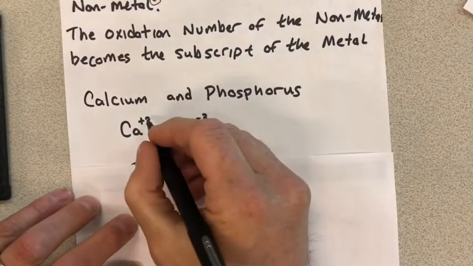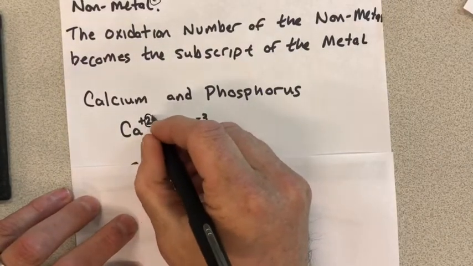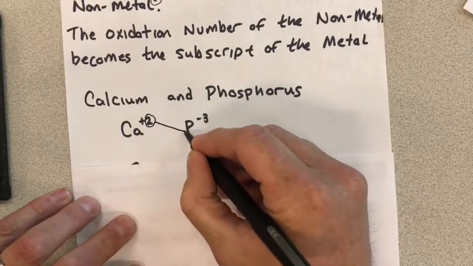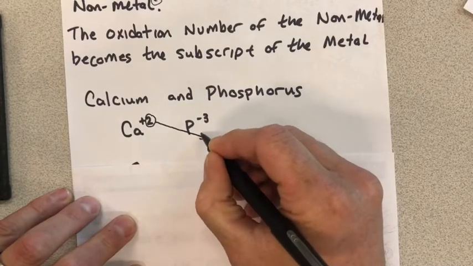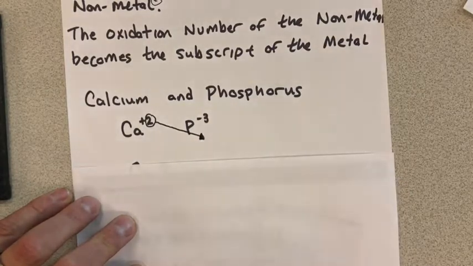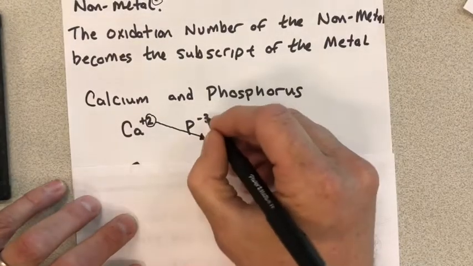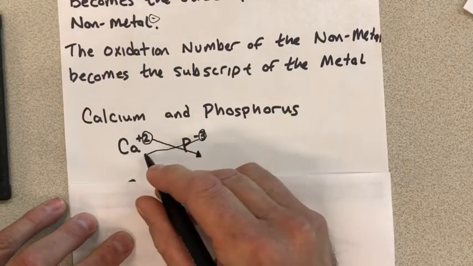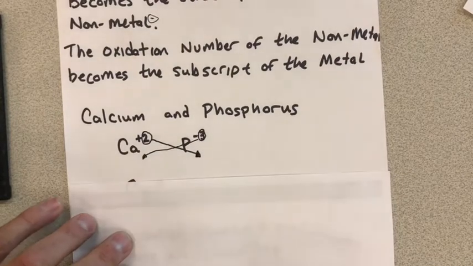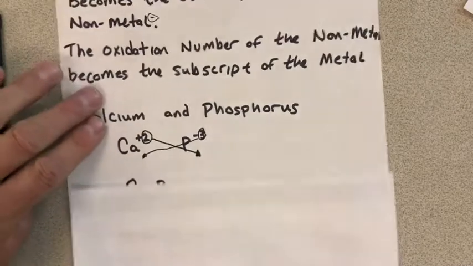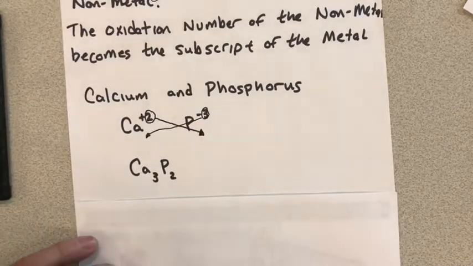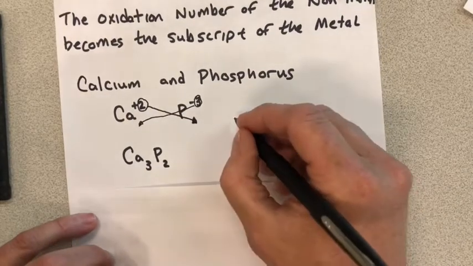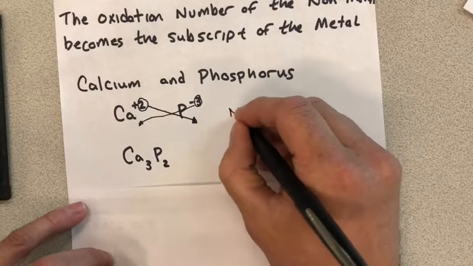So what we're going to do is take the number. We don't care so much about the positive or negative, but we want to take the number of the oxidation number and pull it down to make it the subscript of the nonmetal. And the 3 of the nonmetal becomes the subscript for the metal. Okay? So when you move those numbers around, you get a formula that looks like this: Ca3P2. And the reason we're trying to do this is because these compounds must be neutral.